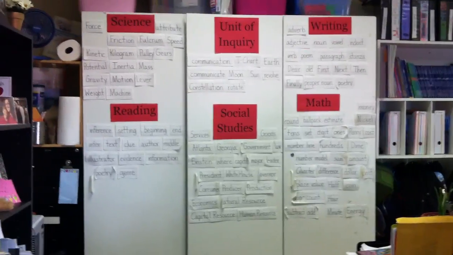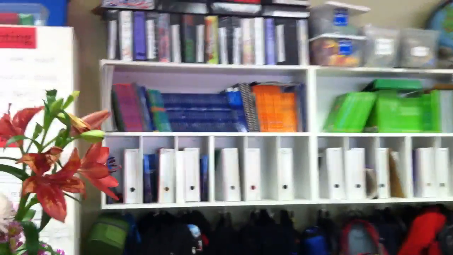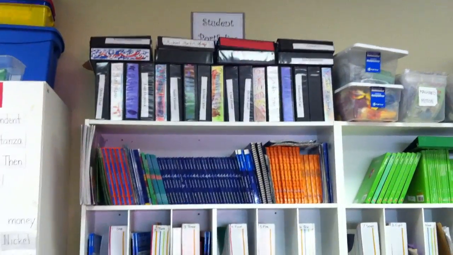This is my desk. And we have a word wall right near my desk of all of the words that we're talking about in each subject that are relative that the students have for reference. These are the student cubbies, as well as their IB portfolios that collect data throughout the year based on their work. And this is my classroom.